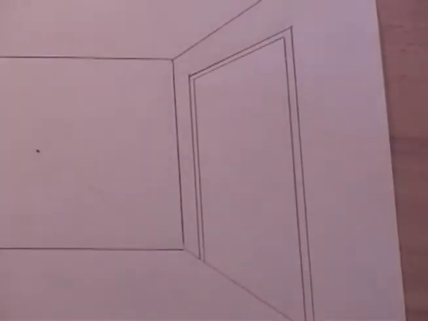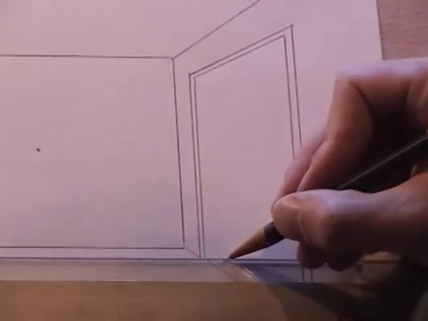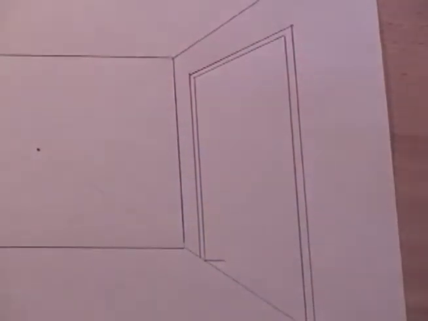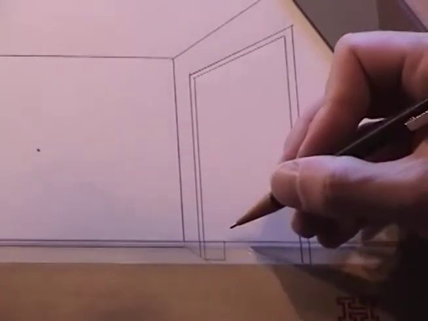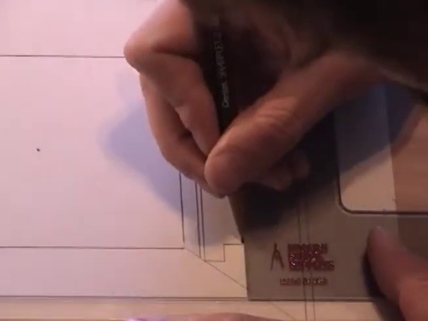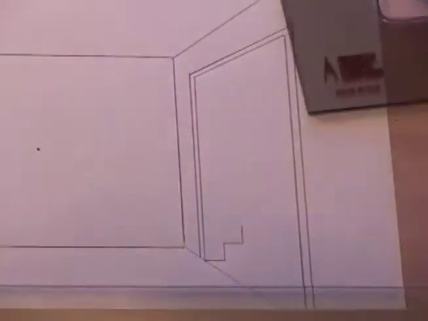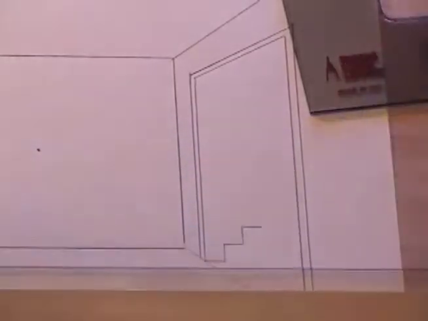That'll work. And like I said, I'm going to draw a horizontal line and a vertical line. Then a horizontal line. Then I use the T-square and the triangle to do the vertical line. And then just keep going. I'm making all of those approximately the same size.